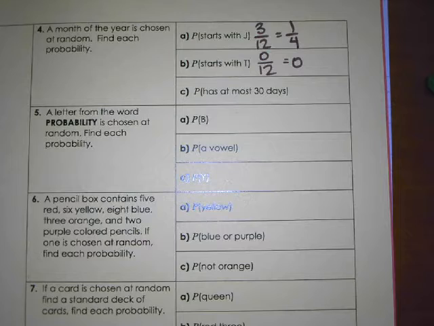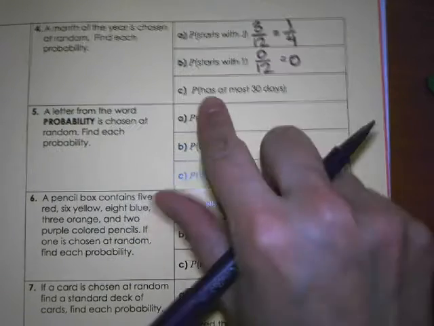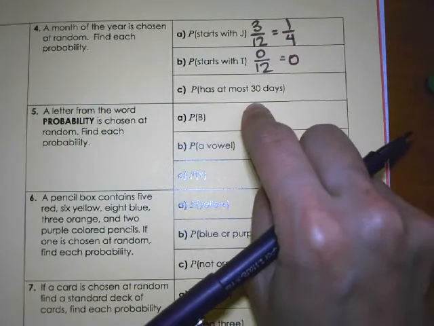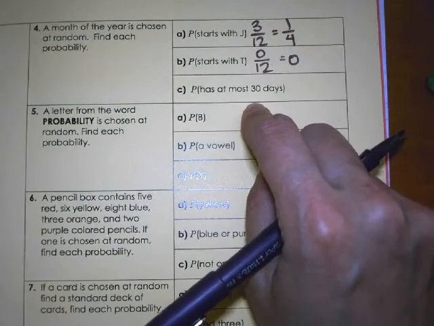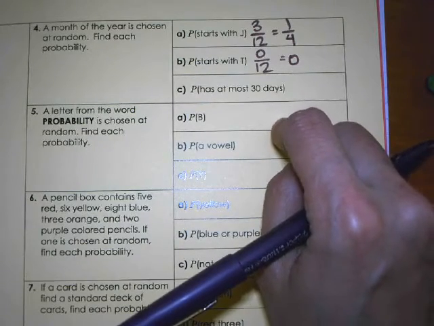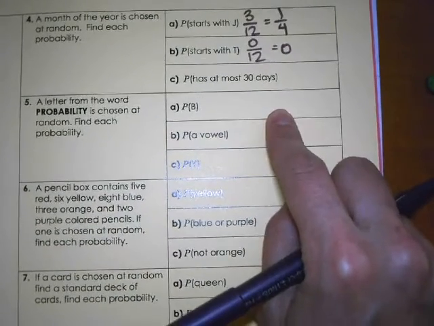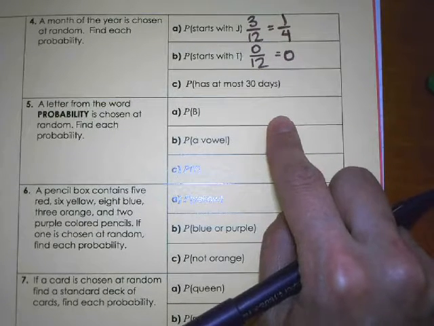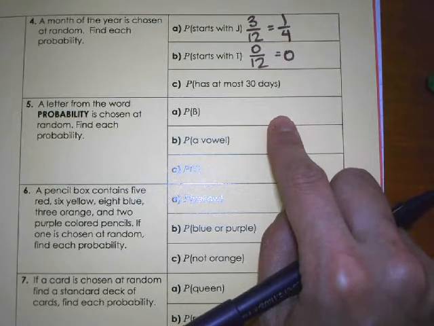I strongly encourage you, don't go to the internet and type in, what's the probability I'll pick a month that has 30 days? Because guess what? The internet's just going to tell you the answer, right? They're not going to tell you how to get the answer. So don't do that because that won't help you. Yeah, it'll give you the right answer, but it's not going to help you understand it.